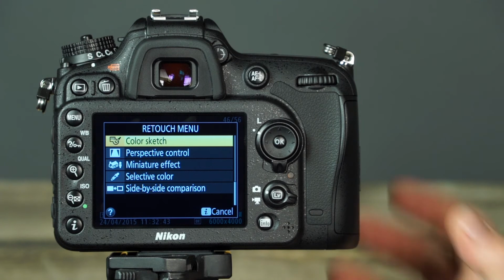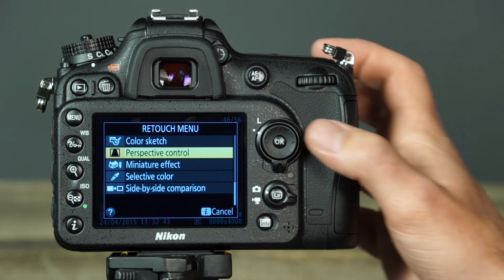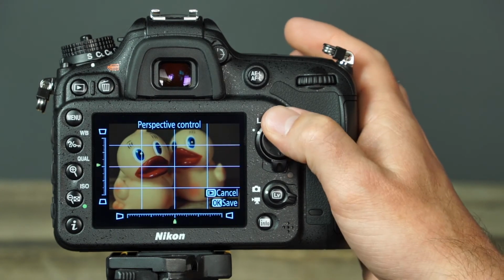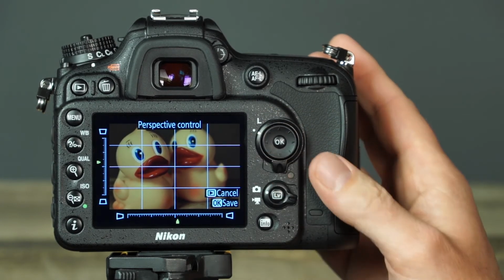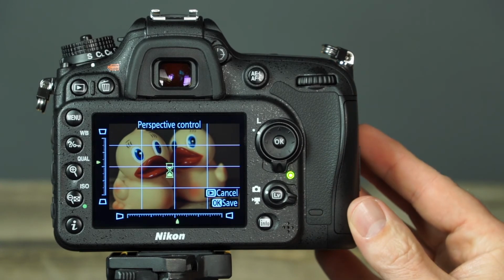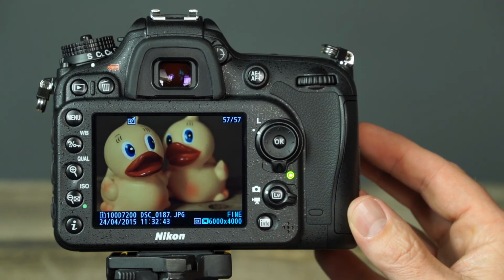Similar to distortion control, the perspective control feature will help you reduce the distortion that is often caused when photos of architecture are taken from a low viewpoint. You can use the up, down, left, and right arrows on the multi-selector to make adjustments to the perspective distortion. Again, simply press OK to save a copy of the adjusted image.